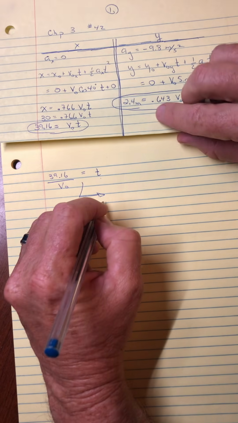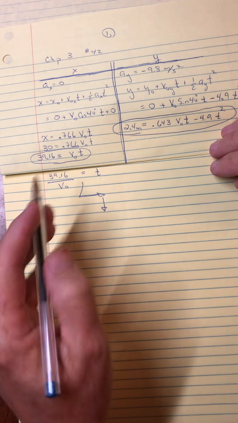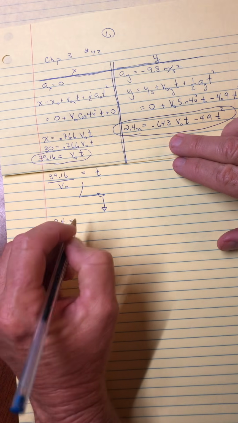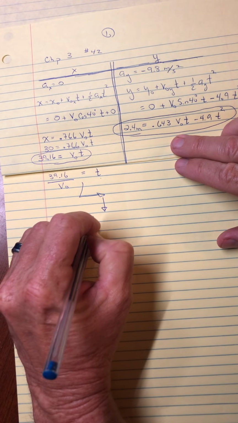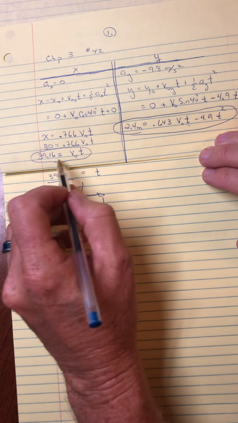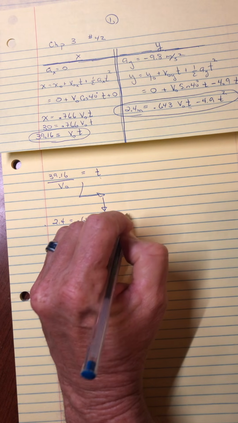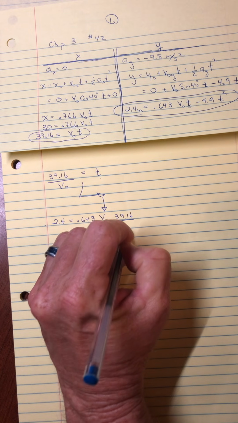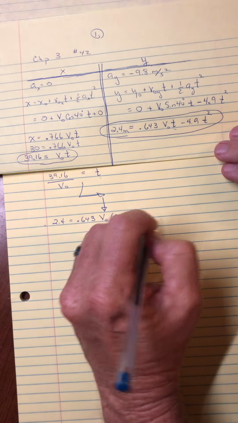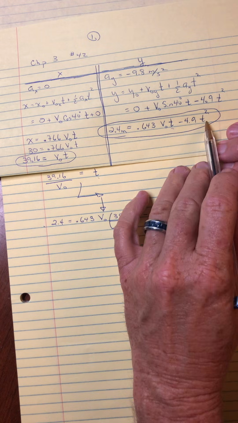So plugging it into the other one, and I probably need a whole line here. So this would be the 2.4 equals 0.643 V naught. Okay, and now I can put in my equation for time, which would be 39.16 over V naught, then minus 4.9 and then t squared.